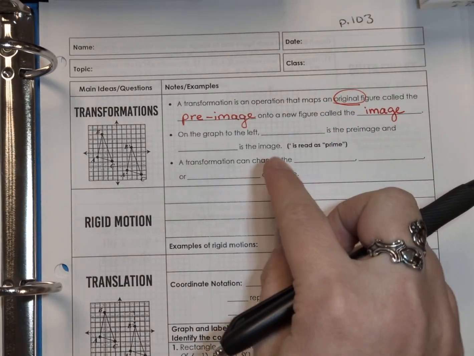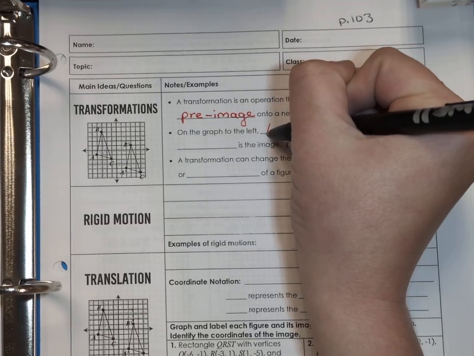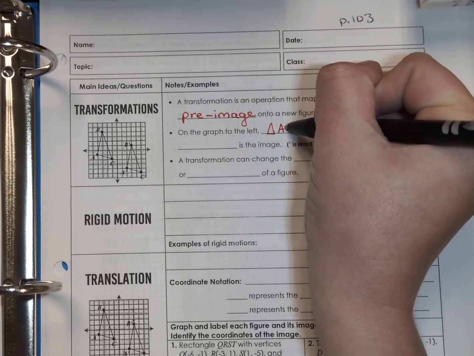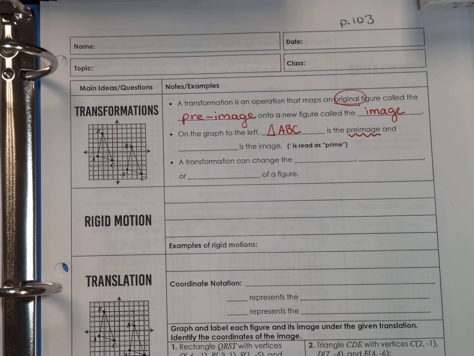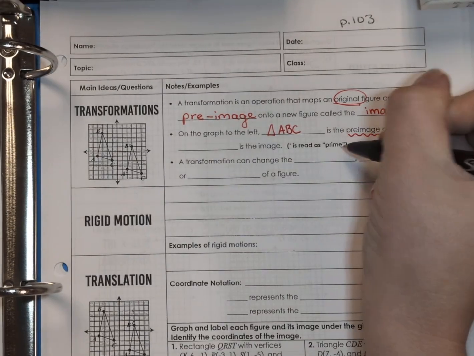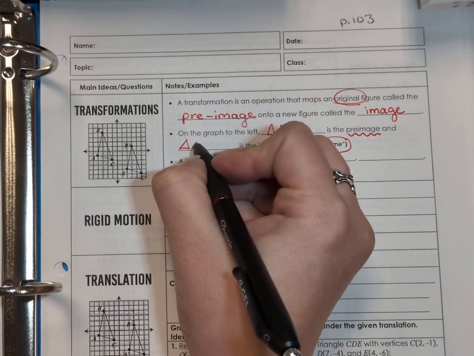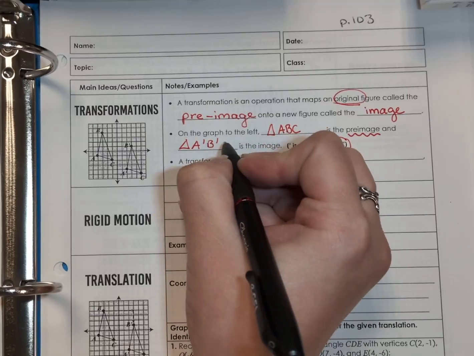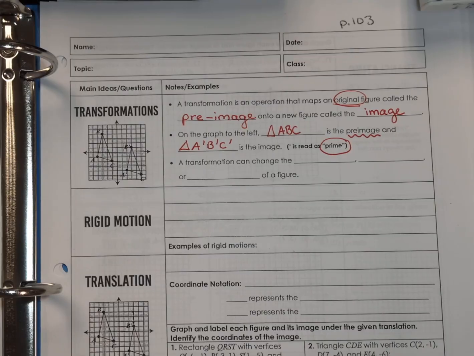Okay, now looking at this graph over here, what shapes are those? Looks like triangles. So it's called triangle ABC. That's the pre-image. That's before they moved it around. Now, after you move it, you have to use this thing right here called prime notation. So that's where you're still going to put triangle, but you're going to put A prime, B prime, C prime. They're just like apostrophes, basically. So again, that's A prime, B prime, C prime. That's called your image. That's how you know which one's which.